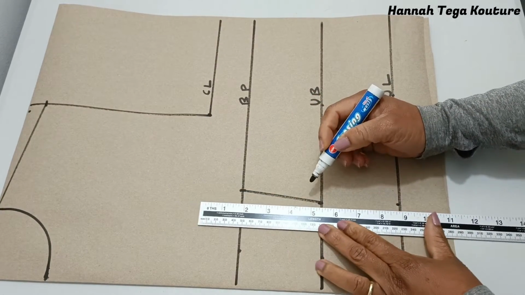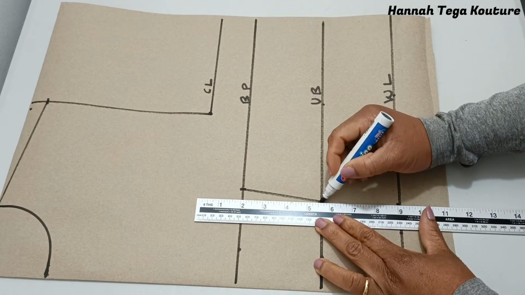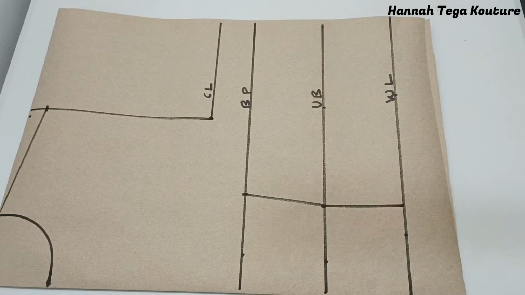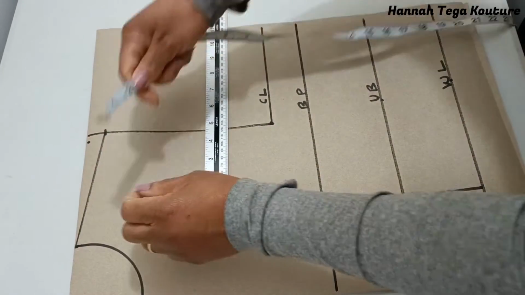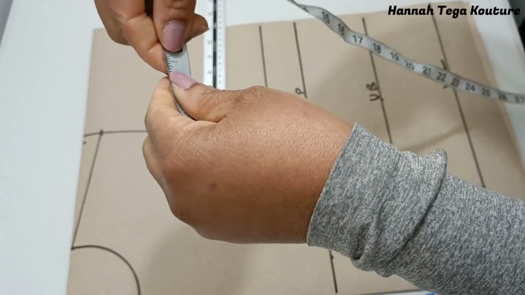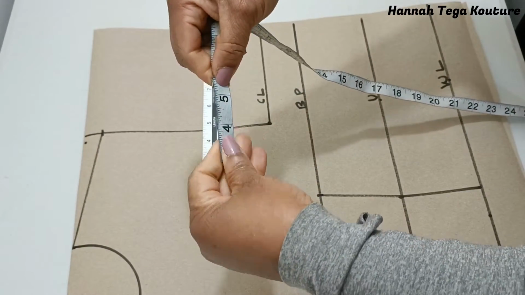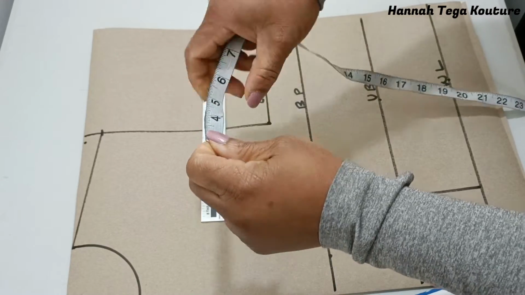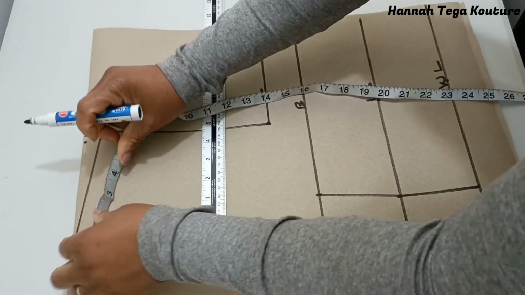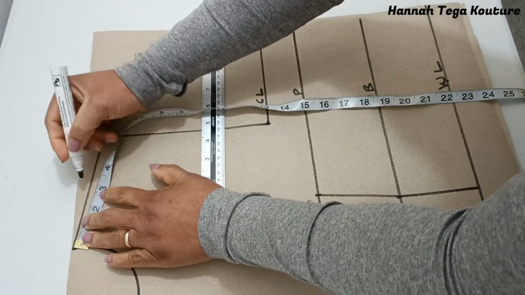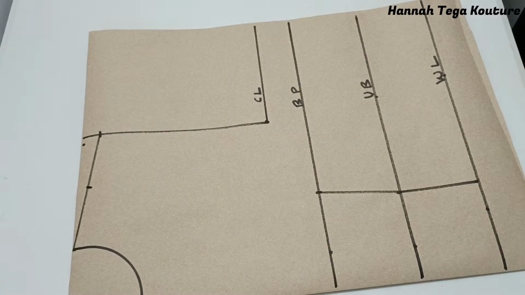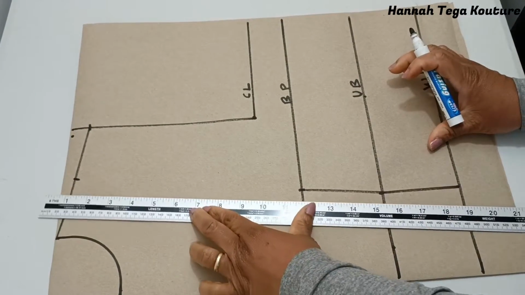And when you draw it out, you should have something like this. You can see the line isn't straight. The under bust and the waistline are the same, and the bust point is a bit slant. Now you want to measure 1/2 of your shoulder measurement there. 1/2 of that, with the exception of your neckline. Whatever you have, you want to make the marking and connect that line to your bust point.